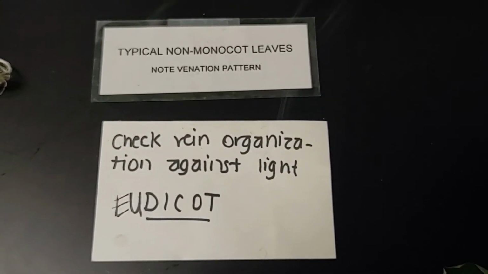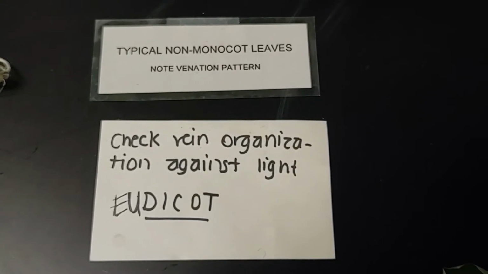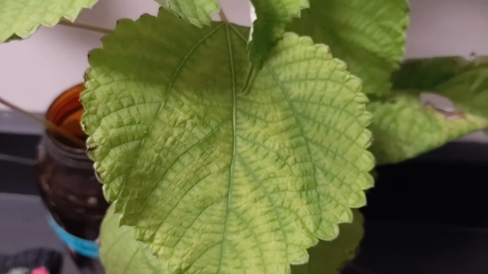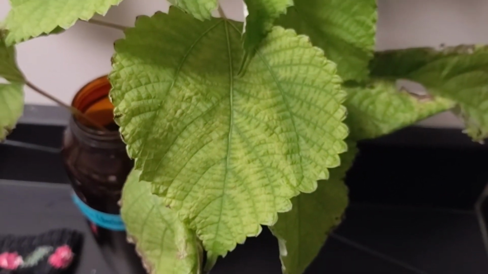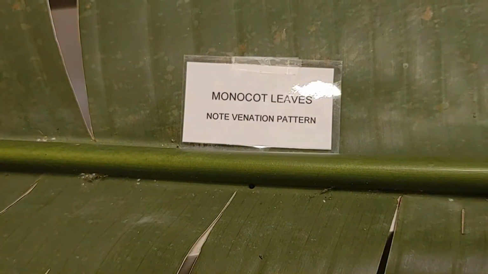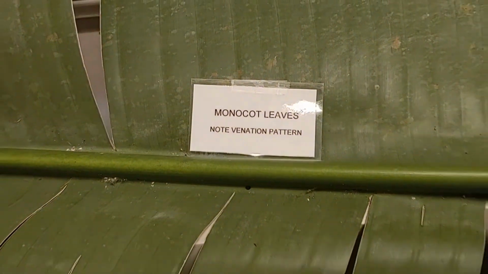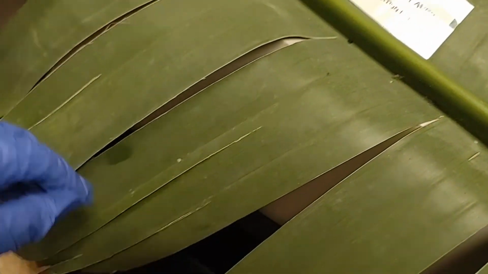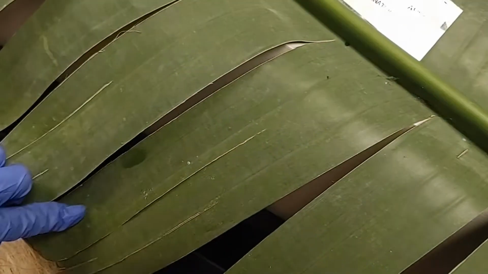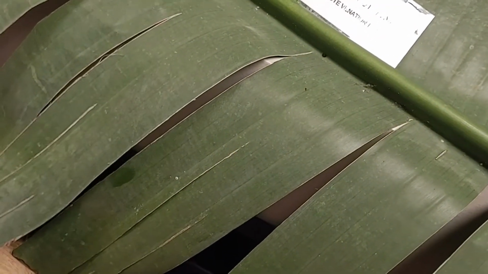The difference between the venation patterns between eudicot and monocot leaves. Remember that eudicots have a netted leaf-like venation. Monocot leaves, as shown here, typically have parallel venations. See, the leaves go down the entirety, or the veins, go entirely from the base to the tip of the leaf, parallel to each vein.